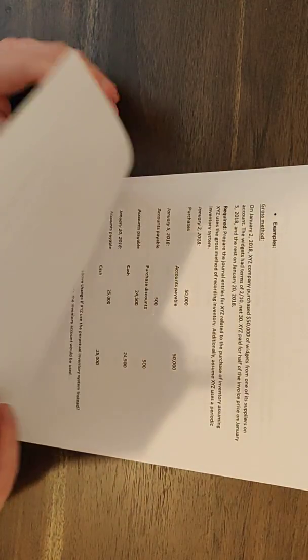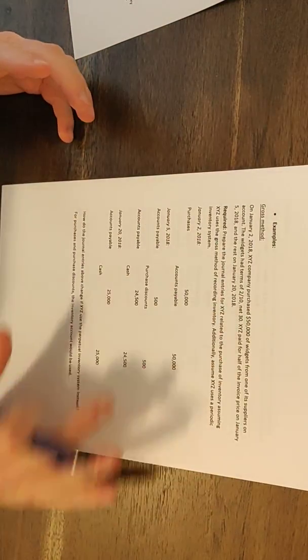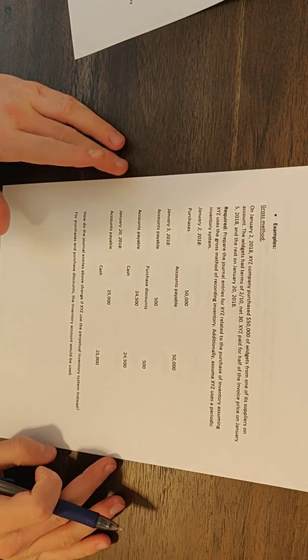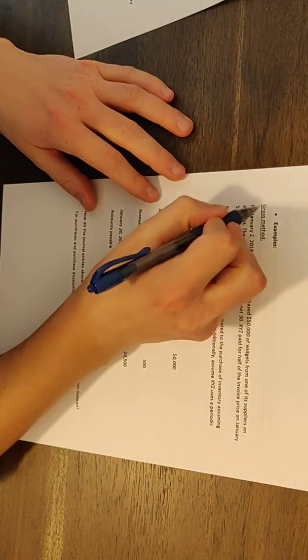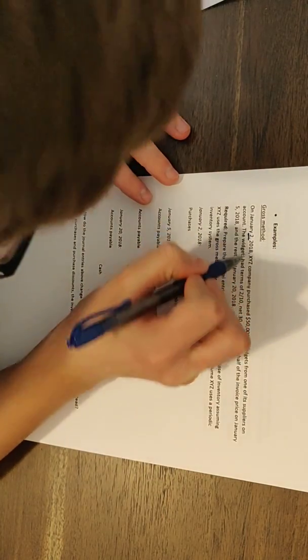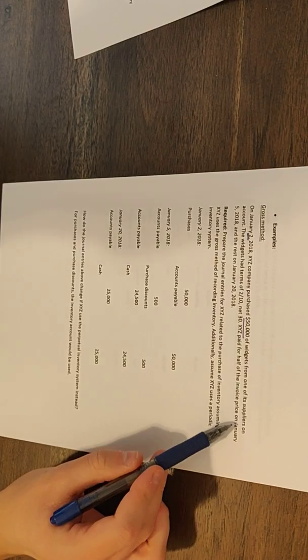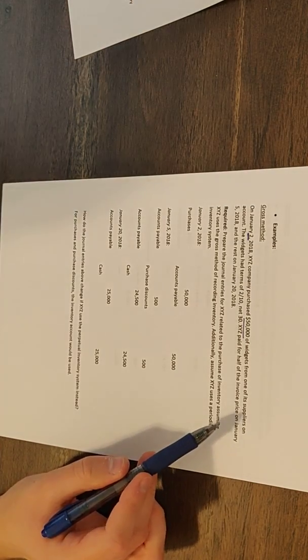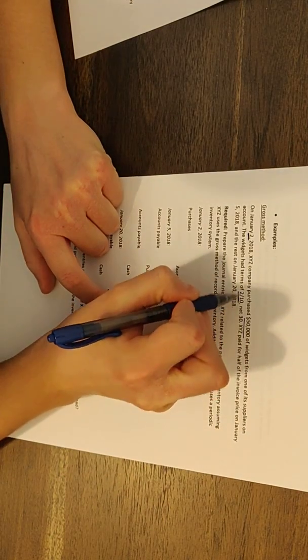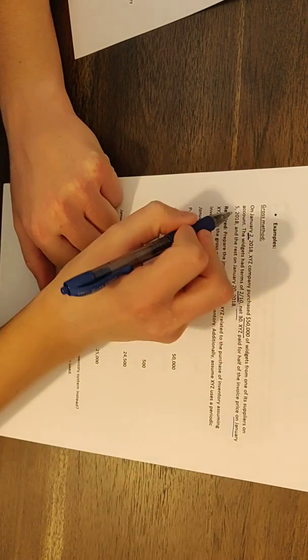So now we're going to go through some examples and see what we were talking about on the first page. We're going to see it actually laid out in journal entry format. Okay, so now for the gross method, first: on January 2nd of 2018, XYZ company purchases $50,000 of widgets from one of its suppliers on account. The widgets had terms of 2/10 net 30. XYZ pays half of the invoice price on January 5th, 2018, and then the rest on January 20th of 2018.